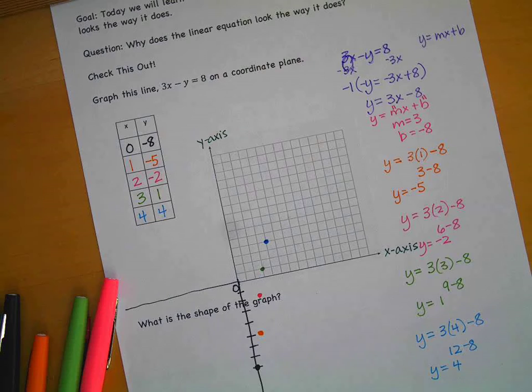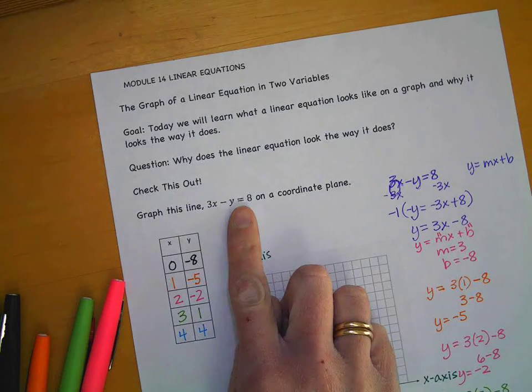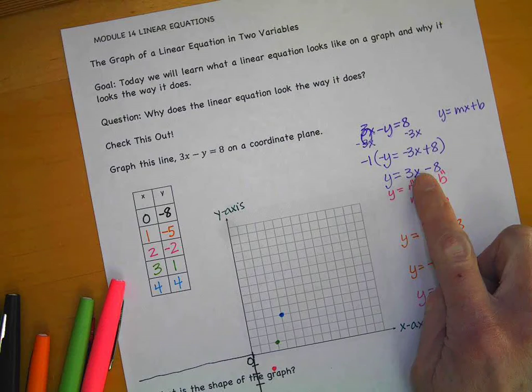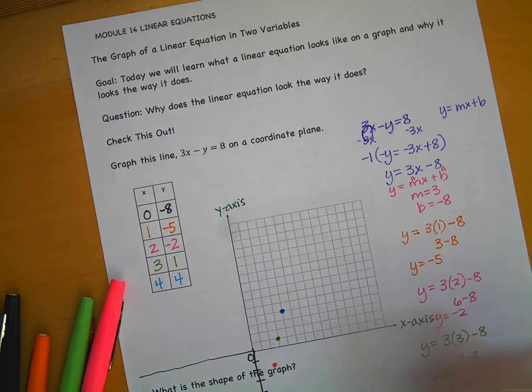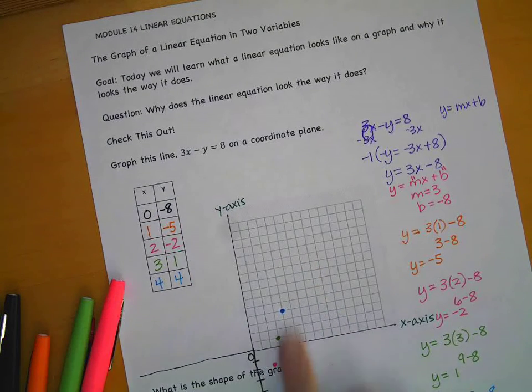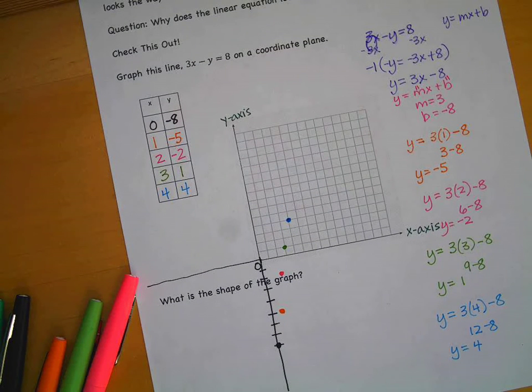How cool is that? So kiddos, you have now just discovered how to take an equation in standard form, turn it into slope-intercept form, and then plug in the coordinate values of 0, 1, 2, 3, and 4, and come up with the straight line that is created when you plot those values.